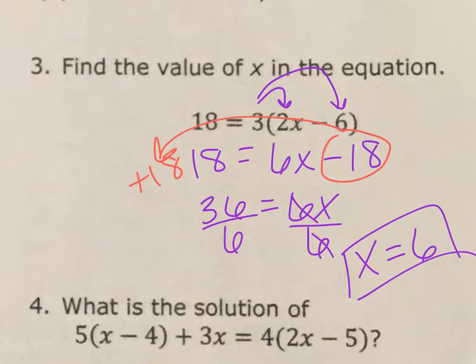Okay, so let's see if it works. 2 times 6 is 12. 12 minus 6 is 6. 6 times 3 is 18, which is what I was supposed to get. So it works.